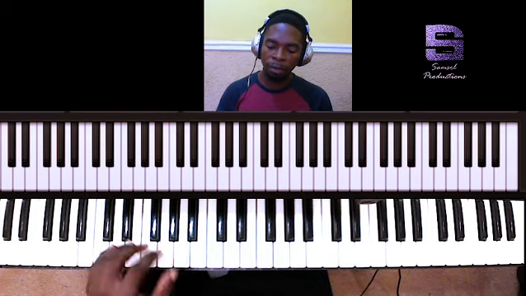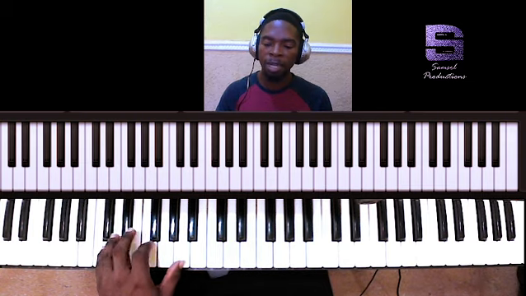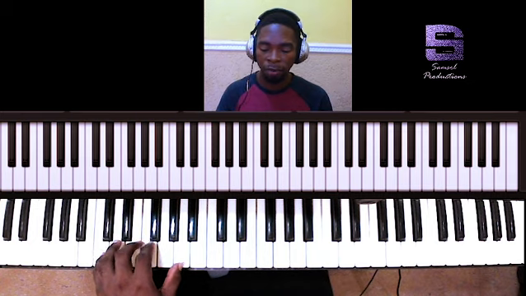Now, to get a good grasp of inversions, one thing you have to get in your hands is the shape of each inversion. And by shape, I mean how it feels on your hands. So the same way you're getting familiar with the way a root position feels, you should also be able to get familiar with the way a first inversion feels or the way a second inversion feels.